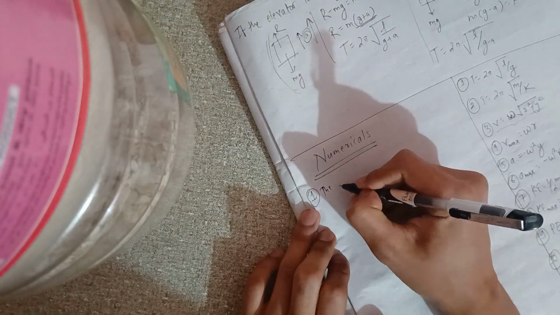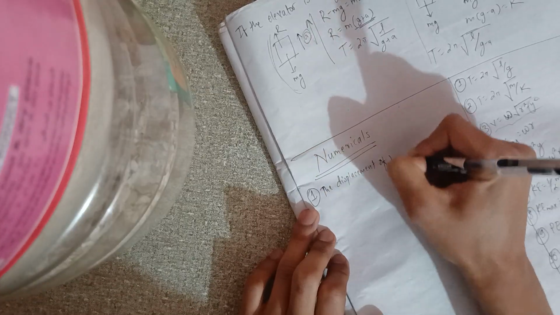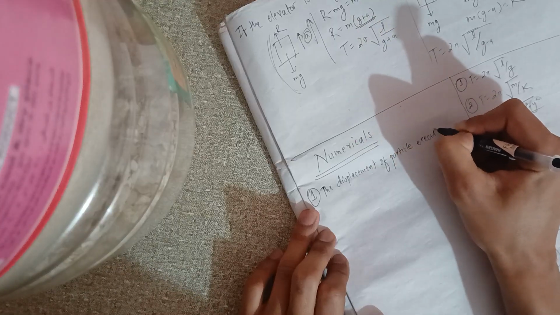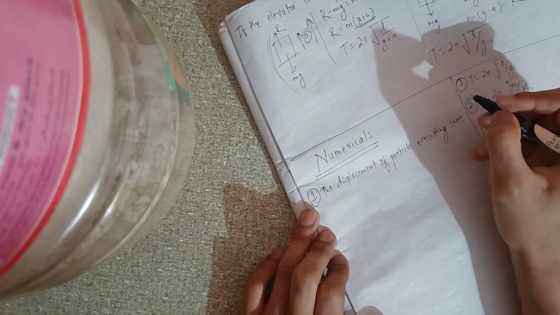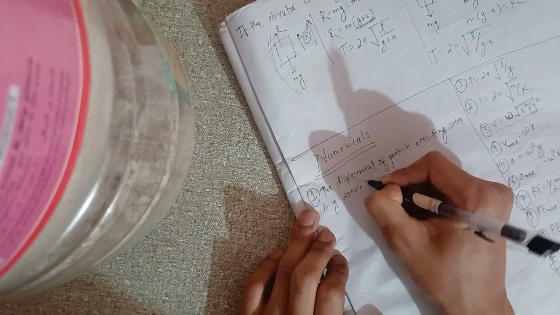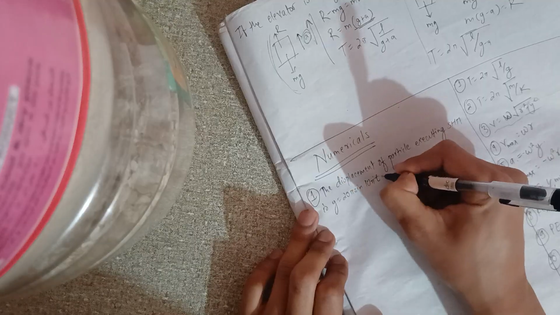The displacement of particle executing SHM is y equal to 20 pi sine 10 pi t.